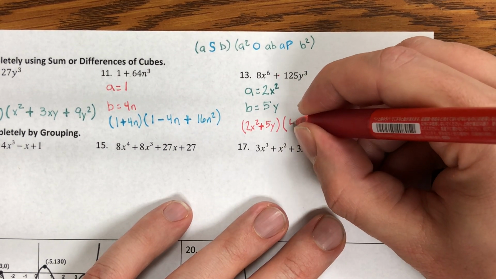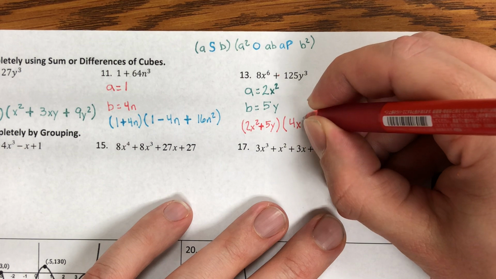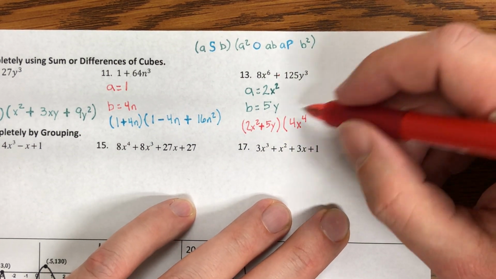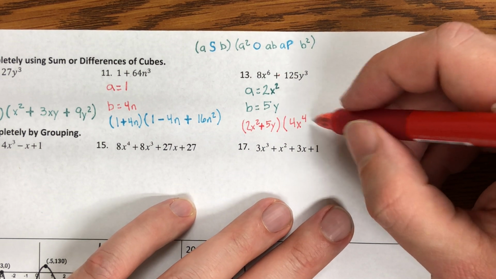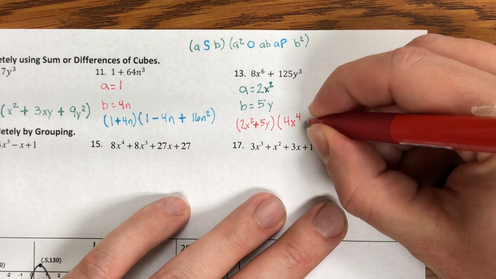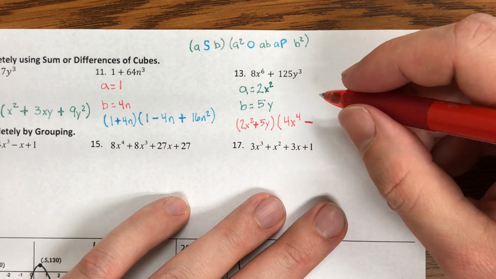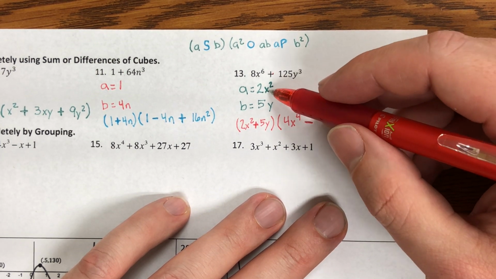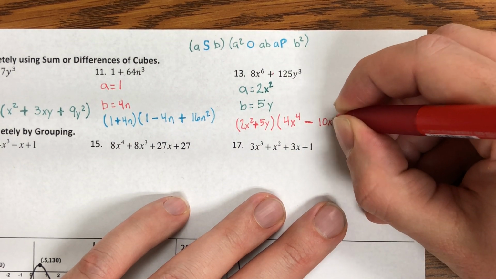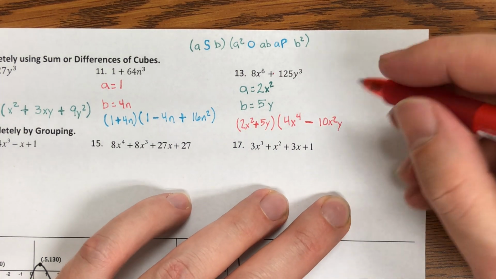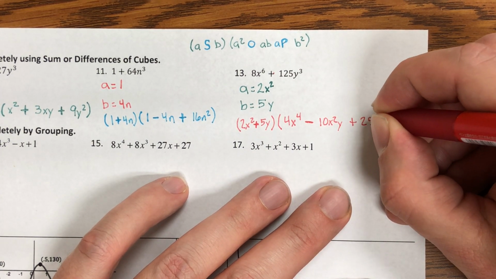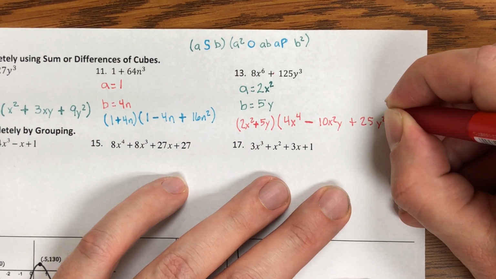And then it'll be 4x to the power of 4, because when I do 2x squared times 2x squared, 2 times 2 gives me the 4, x squared times x squared gives me x to the power of 4. Then it needs to be the opposite sign that I started with, so minus, and then 2x squared times 5y to give me 10x squared y. And then plus 25y squared.